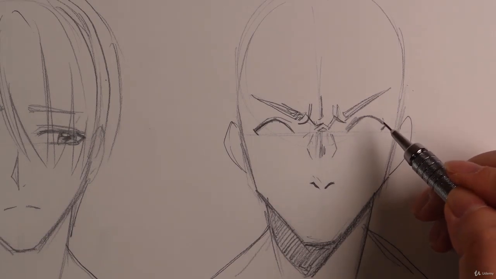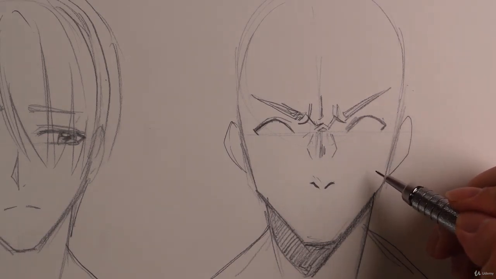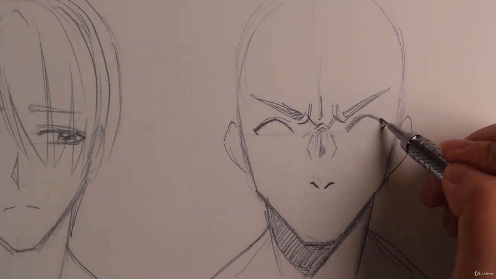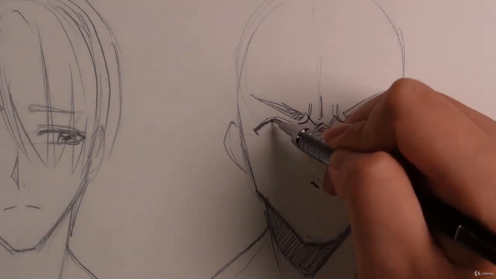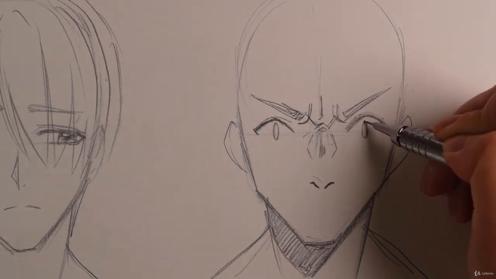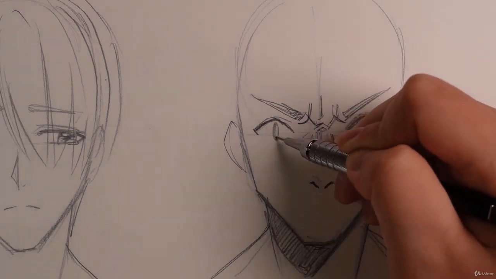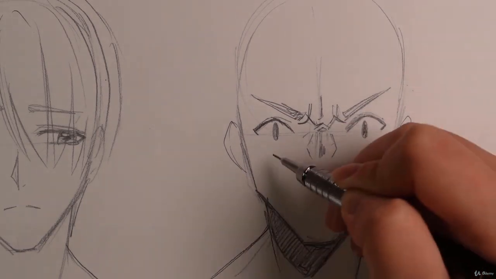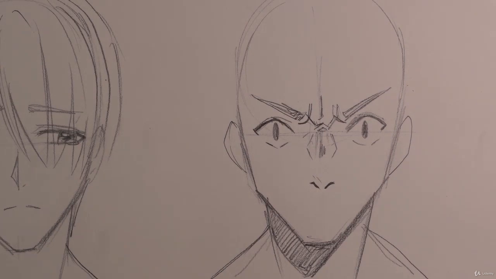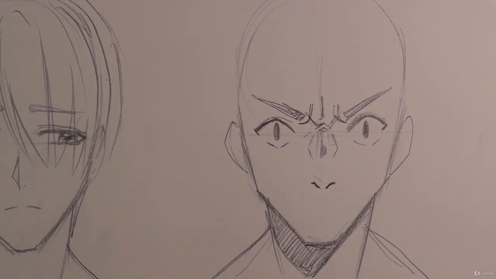So I have to cough, but I don't want to. I'll try to hold it in for now. You can emphasize the expression by making the pupils a lot smaller. Hopefully that wasn't very loud. I had a cough.